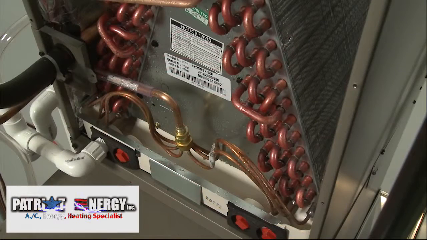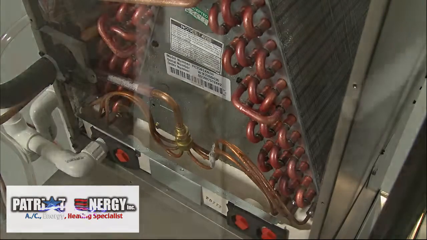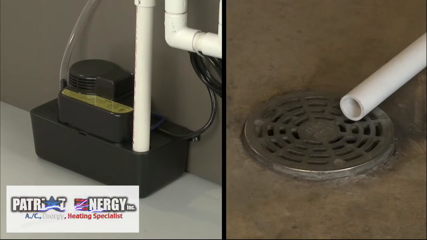The humidity in the air condenses on the cold evaporator coils and drips down into a set of collection trays. The trays are attached to either a condensate pump or a floor drain.